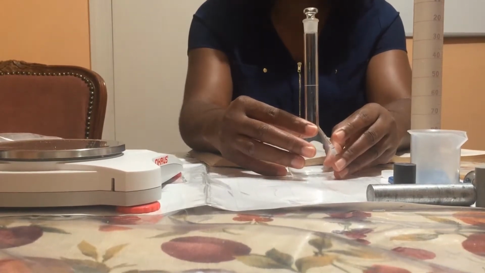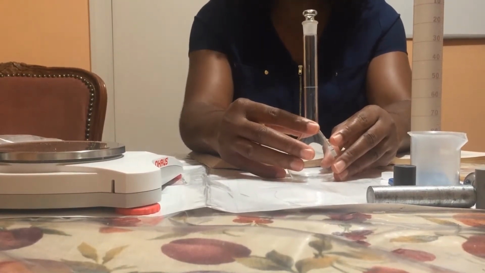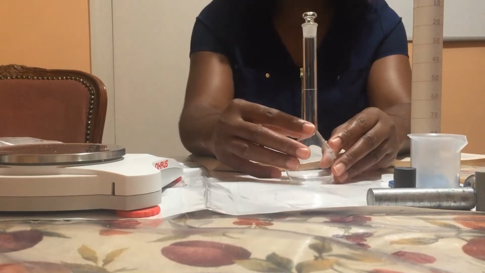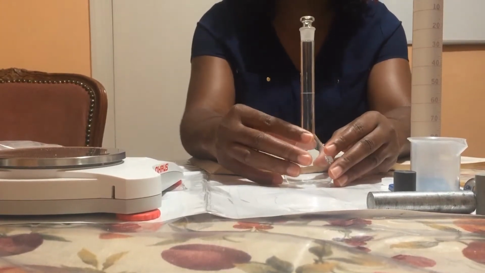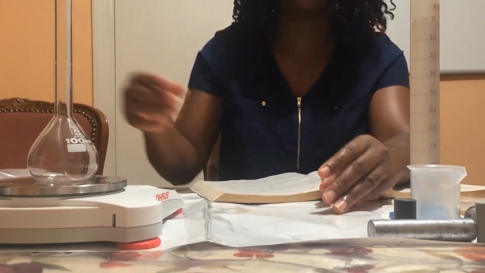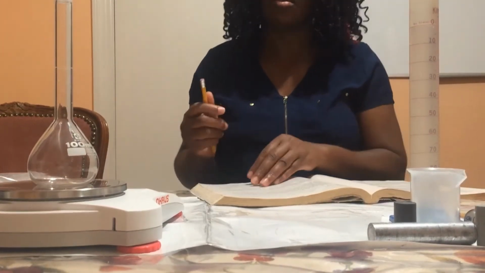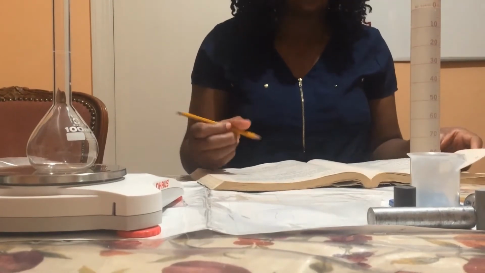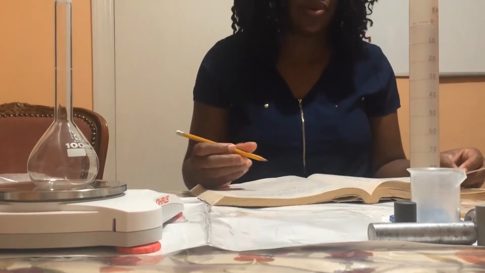So first, I'm going to weigh the dry flask and stopper on the balance, and then I'm going to record the mass in table 28.3. The mass of the flask and stopper is 60.32 grams.